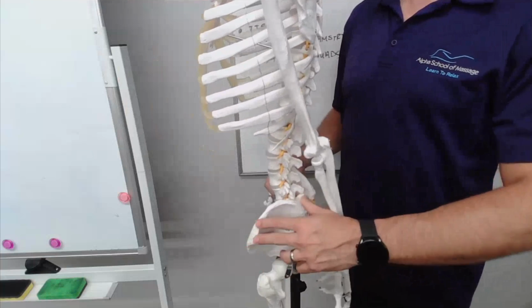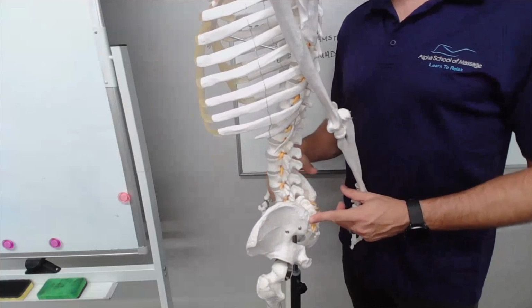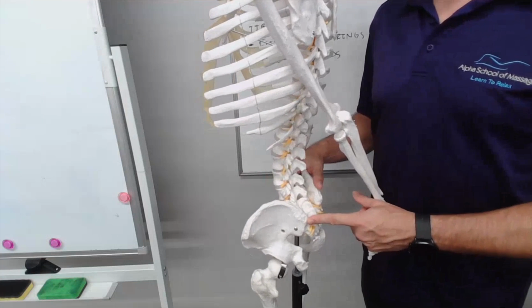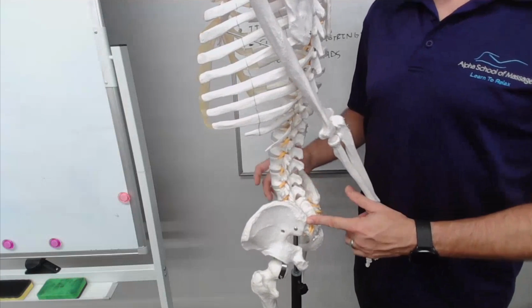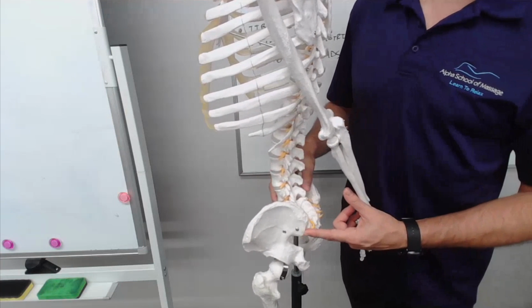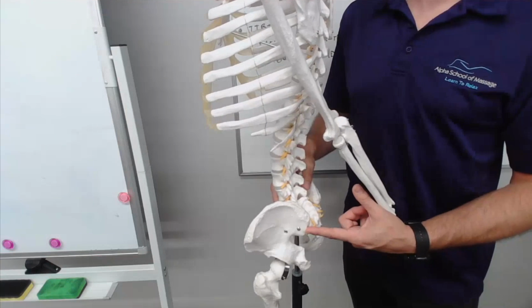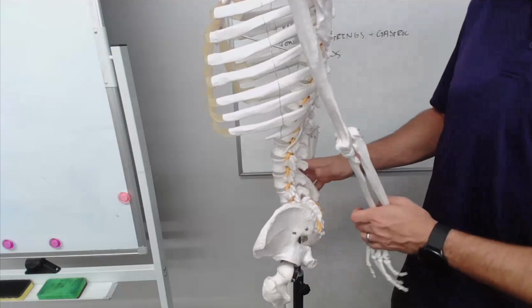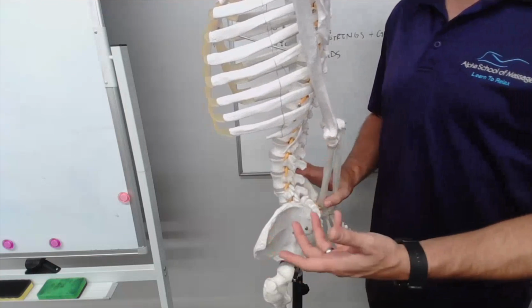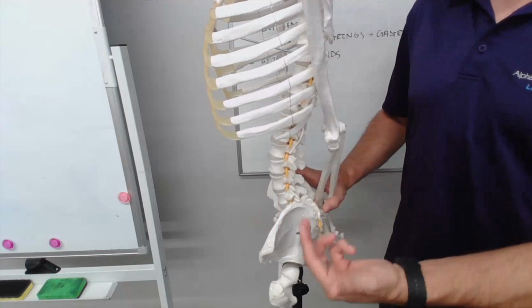If we follow this ridge all the way to the back, we're going to find another bump. And we have the posterior superior iliac spine, again, acronym PSIS. And then right below that, the posterior inferior iliac spine, PIIS. So we have the iliac spines. We have anterior and posterior versions, superior and inferior versions of each of those.